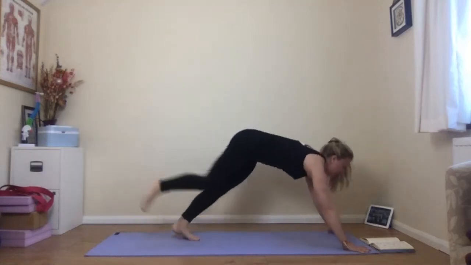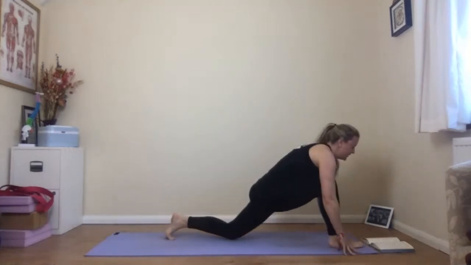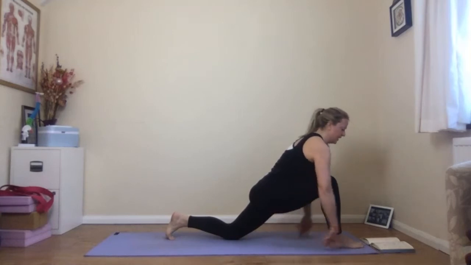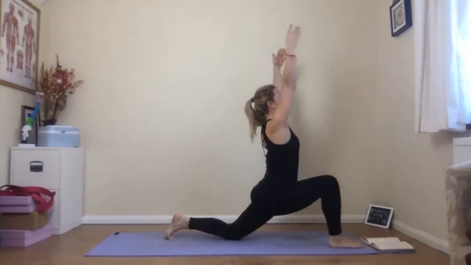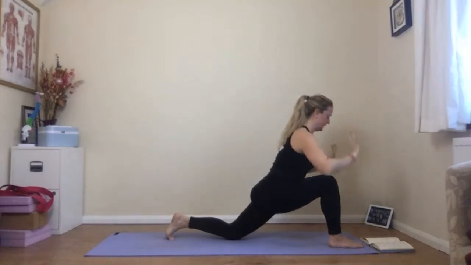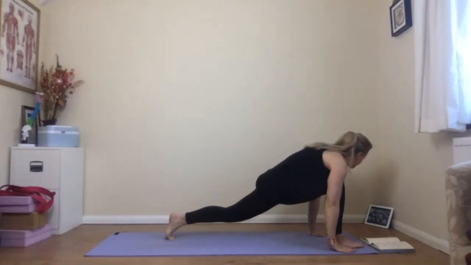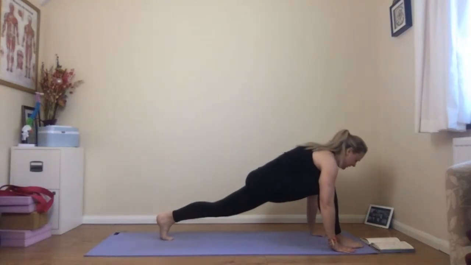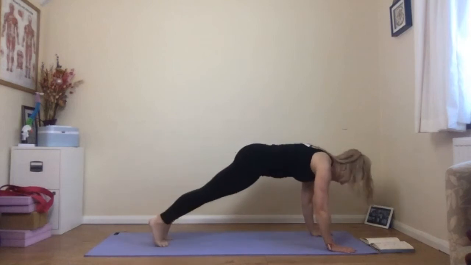Step it through towards your hands. Put your left knee down onto the ground, so you're into a lunge. Breathe in, take the hands all of the way up towards the sky, reaching up. Breathing out, gently coming down. Lovely, lift up the back knee, press back through the heel so you've got a nice long position, and then step back into a plank.